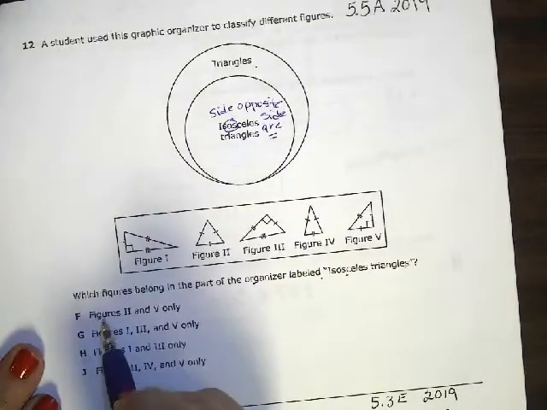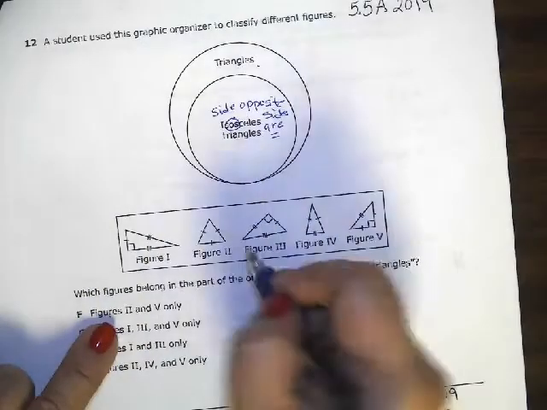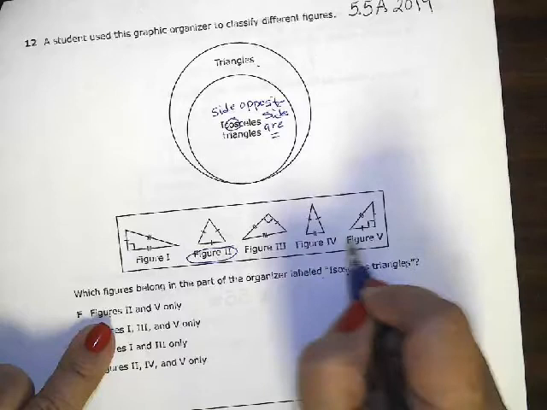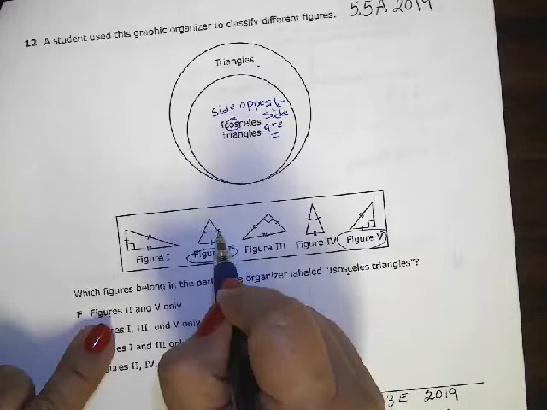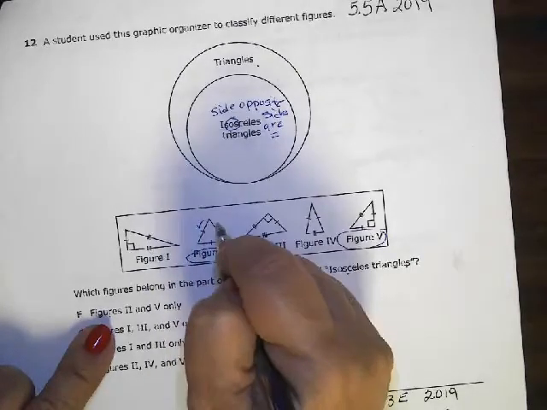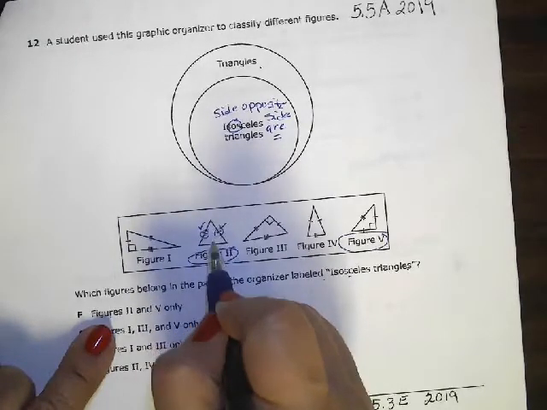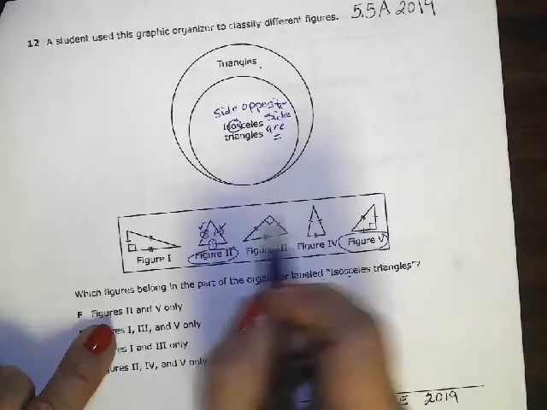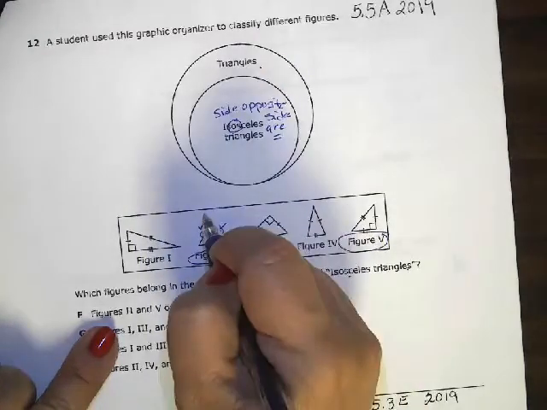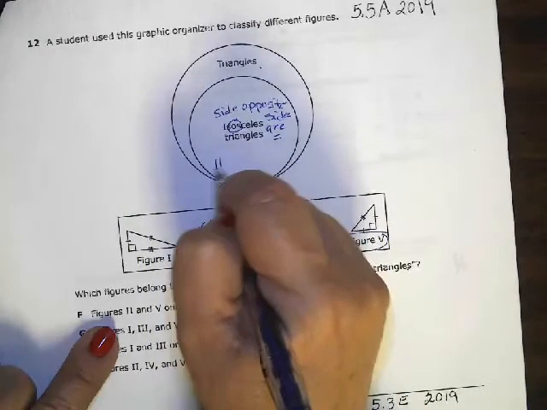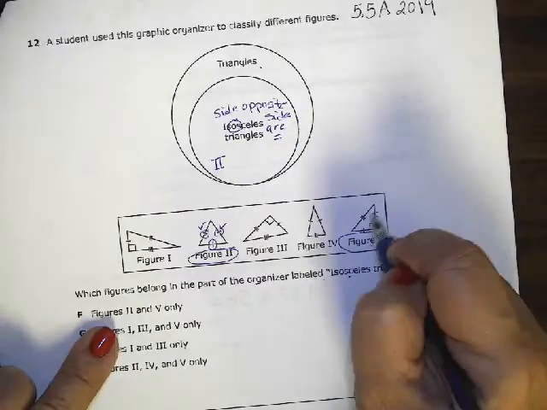All right, so figures, looking at figure 2 and figure 5. Is this side opposite to this side equal to each other? Yes, this side and this side. All 3, this is telling me with 1 mark, remember this, that they're all congruent, right? But it also means that this side and this side are congruent. So that's a possibility, right? So I can put in 2. Look at this one right here. Is this side opposite this side congruent?